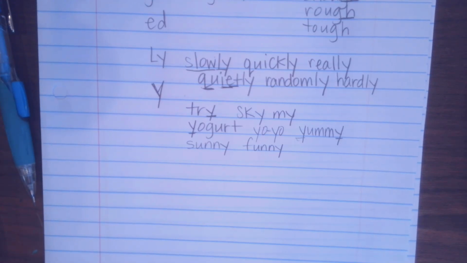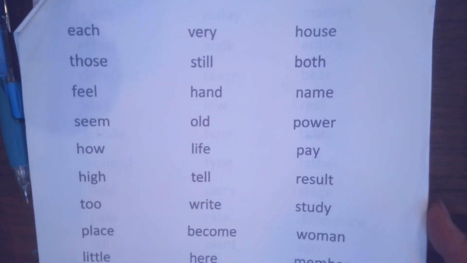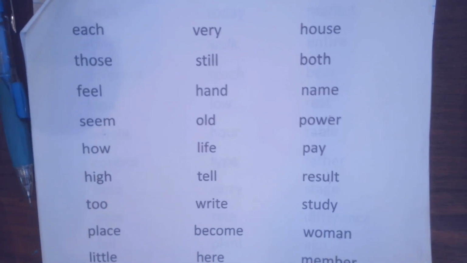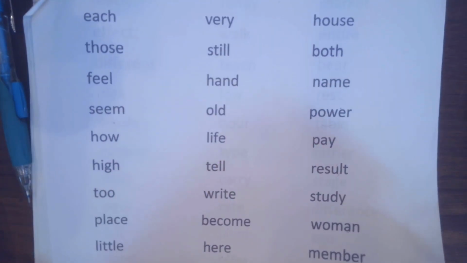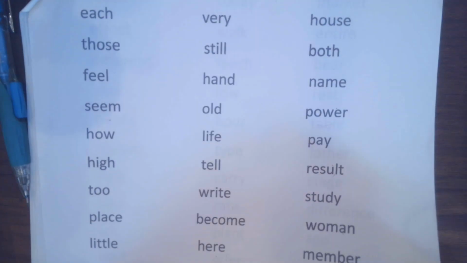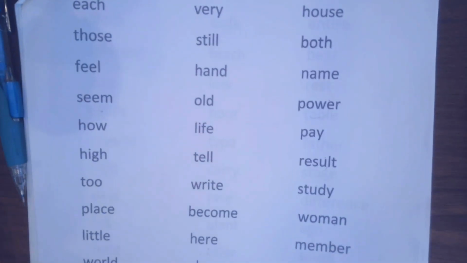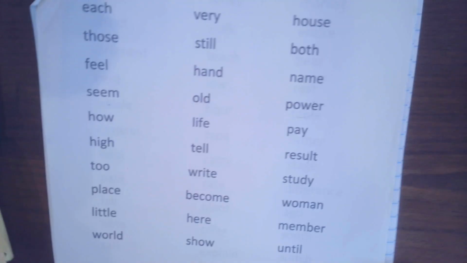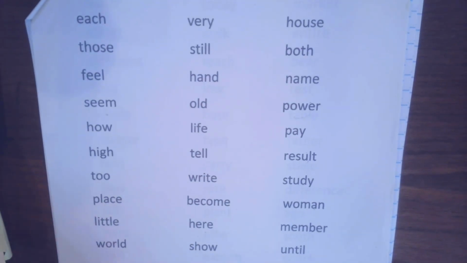Let's do some more of the 500 most common words. You are on, let's see what page it is. 1, 2, 3, 4, 5, 6. You're on page 6. So these are real words, and they, I mean, they're all real words, but some of them sound out and some of them are phonics.